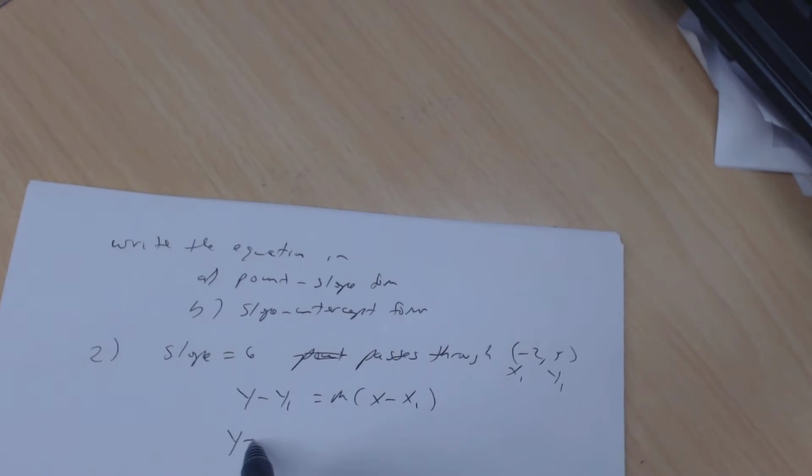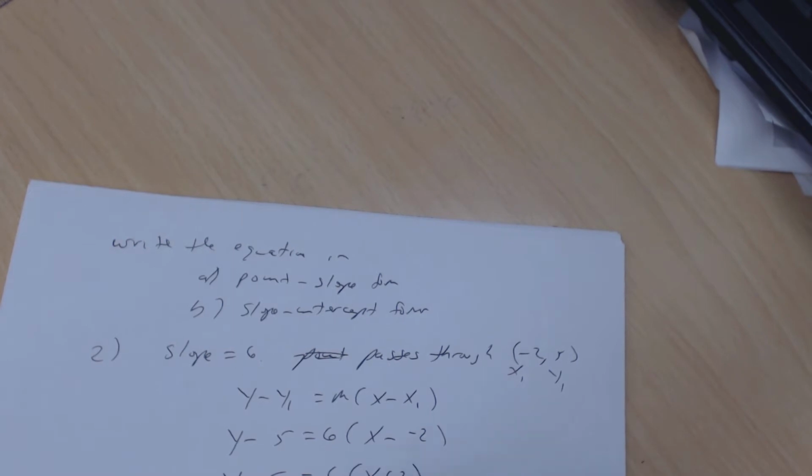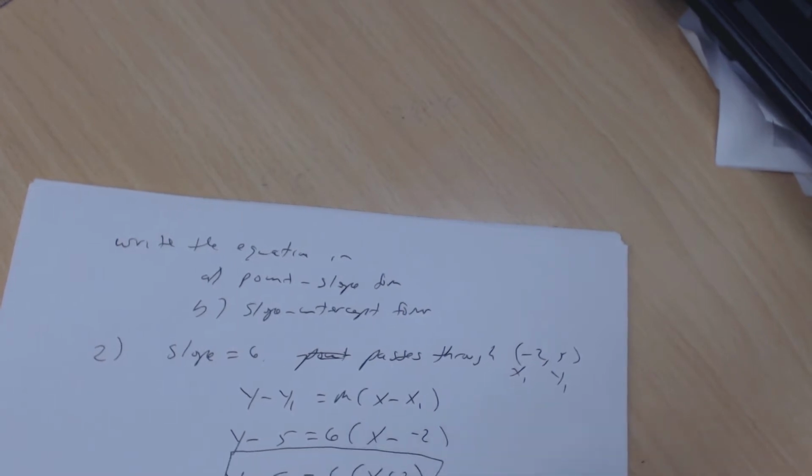So we're going to get y minus y1, which is 5, equals the slope, which is 6, times x minus x1. All right, now again, don't leave your answer like this. You need to know that x subtracting -2 is x plus 2. So y minus 5 equals 6 times x plus 2. And that's your answer for point slope form.